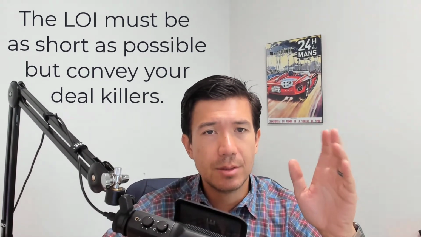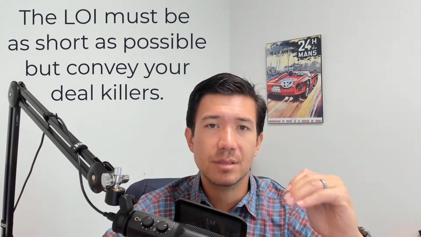What are the terms that I include in an LOI, but don't make it so long that it reads like a contract? You need to be able to get the seller to agree to your critical deal points, your deal killers, so to speak, and then you can work on the PSA afterwards. So that's my tip: you want the LOI as short as possible to convey all of your deal killers. All right, so let's jump into it.